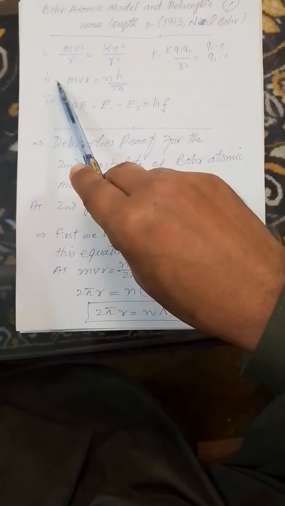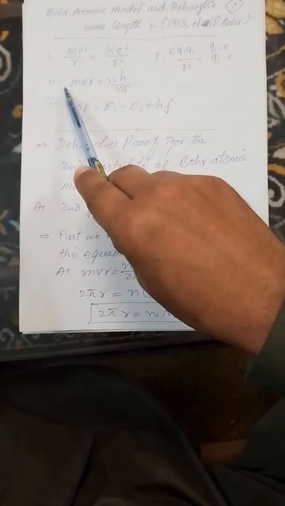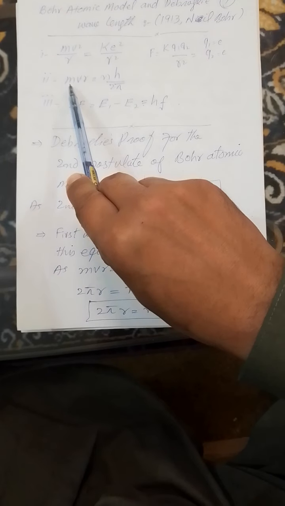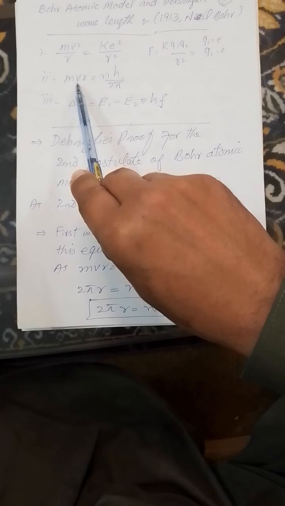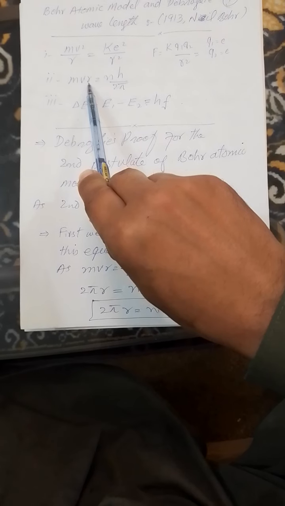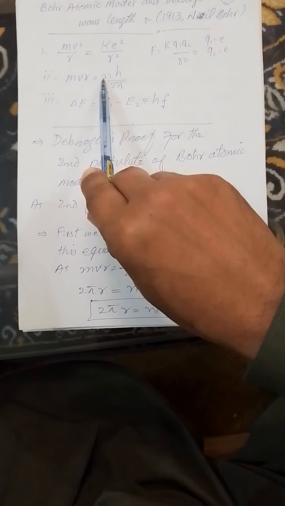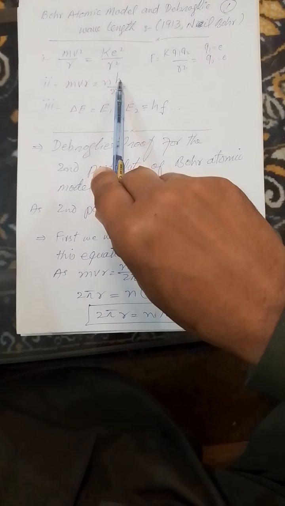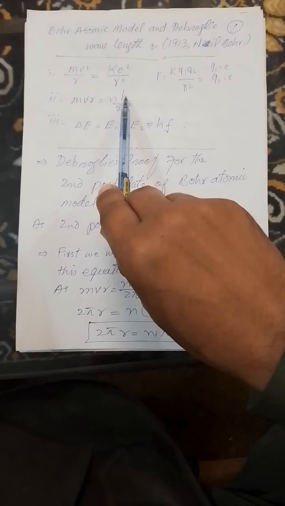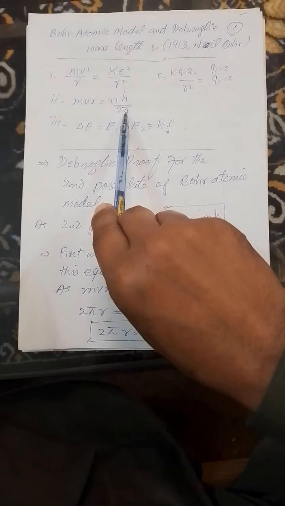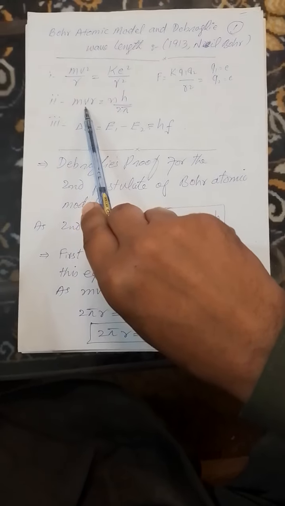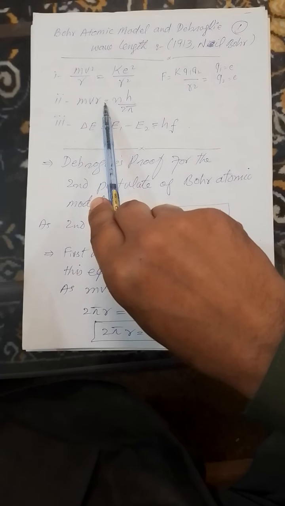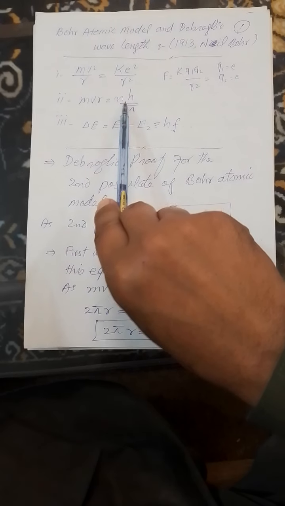The second point of the same model was mvr is equal to nh/2π. m is the mass of the electron, v is the velocity of the electron in an orbit, r is the radius of the orbit, n is an integral number, h is Planck's constant, already explained in Planck's quantum theory, and 2π is a constant again. According to the second point, the angular momentum of the electron revolving around the nucleus should be equal to an integral multiple of h/2π.